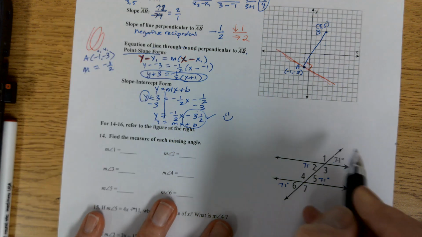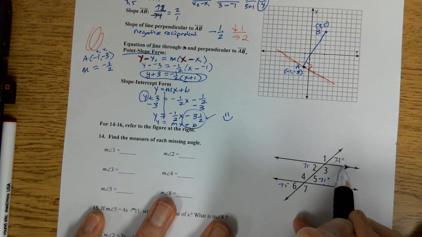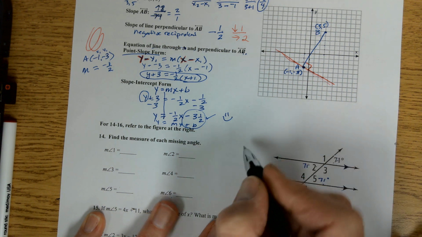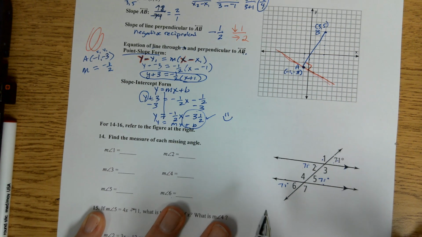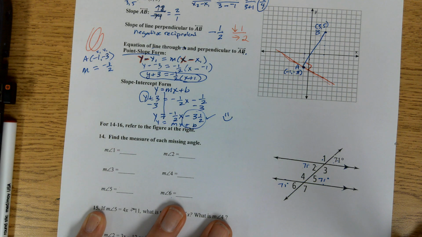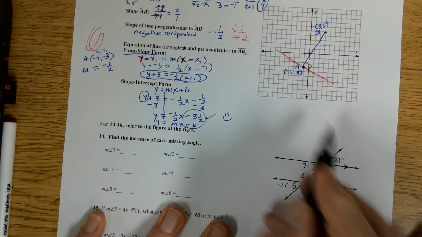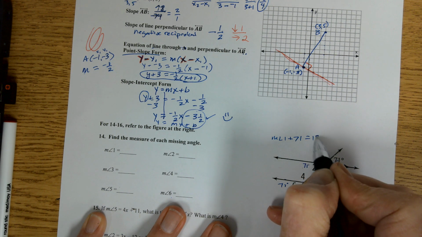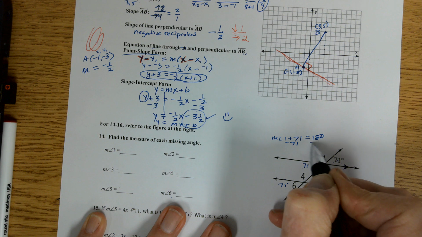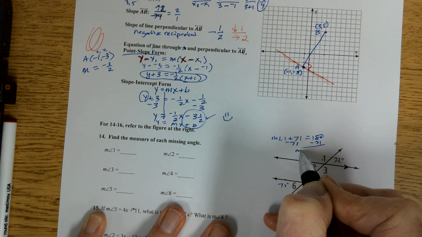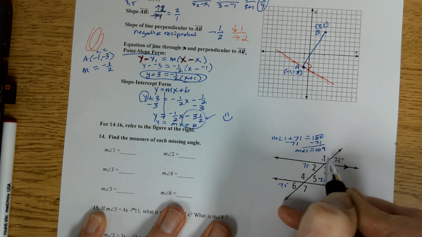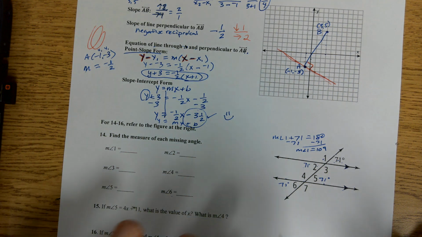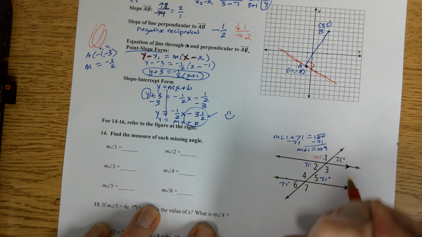If I look at a straight angle, I can look at that. I can look at same side interiors being supplementary. Either way, you've got 71 plus x equals 180, or you're just going to subtract 180 minus 71 to get angle 1. So I'm going to put measure of angle 1 plus 71 equals 180. So really, we're just subtracting 71. So measure of angle 1 equals 109. I'll put that in red. So this angle is 109 degrees.